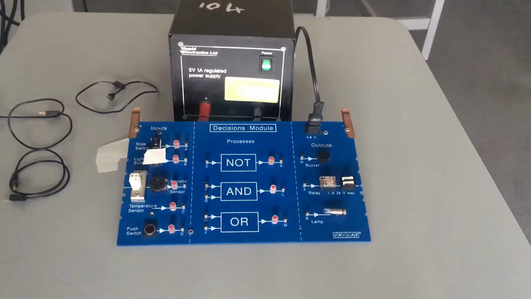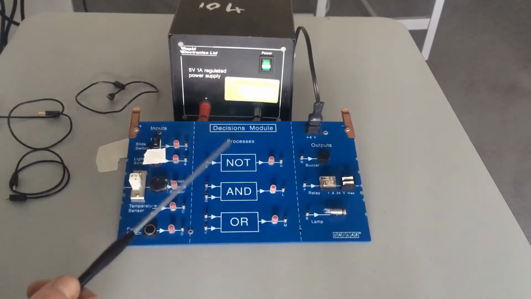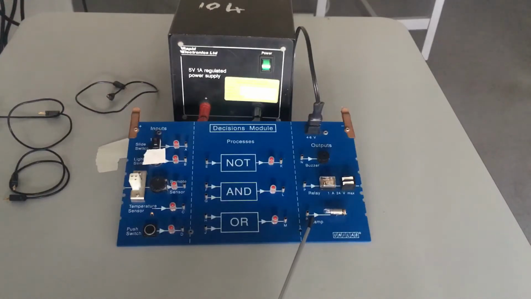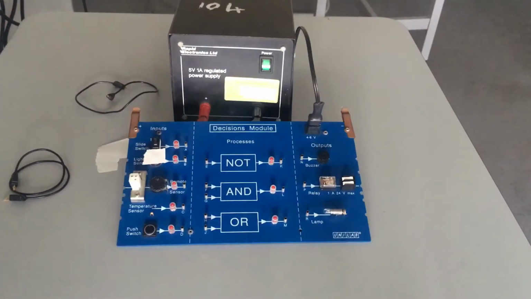As mentioned the other day, we're now going to look at these specific process devices, the NOT, the AND and the OR. These are also called logic gates, and they will take an input, process the information about that input and give us the desired output depending on the situation we want to solve.